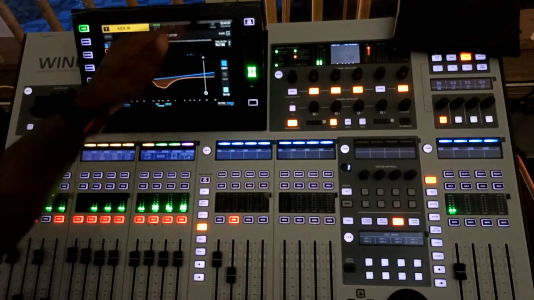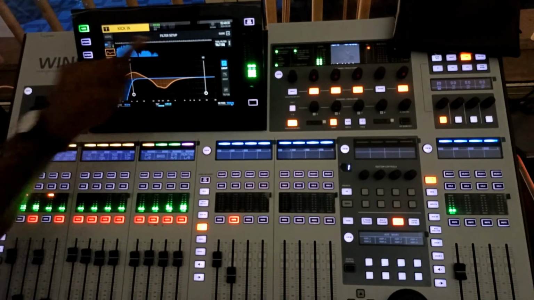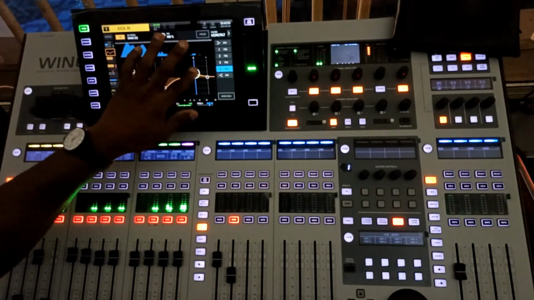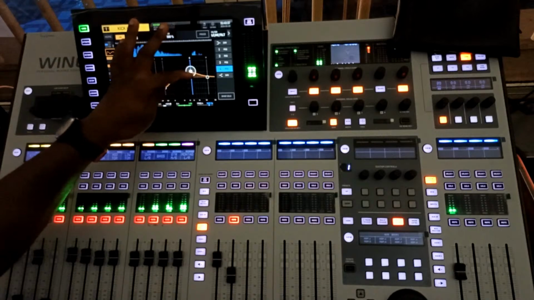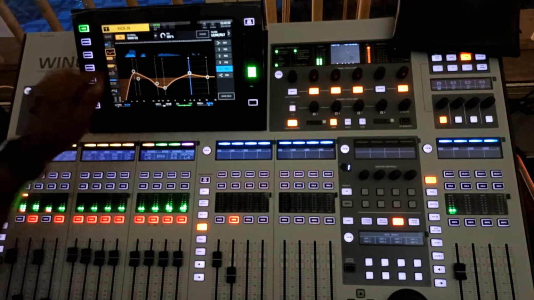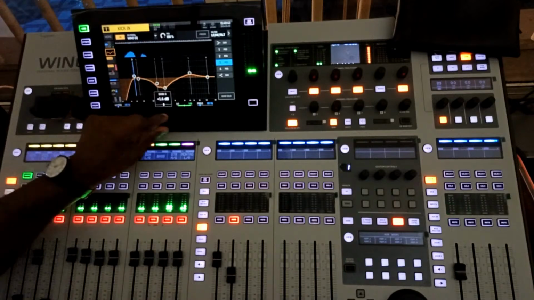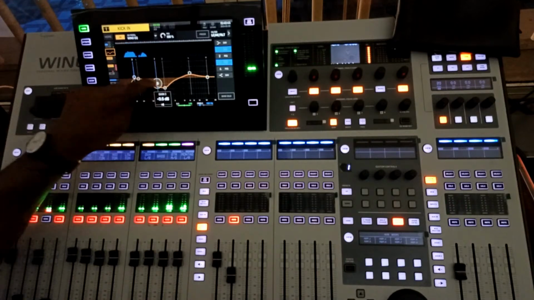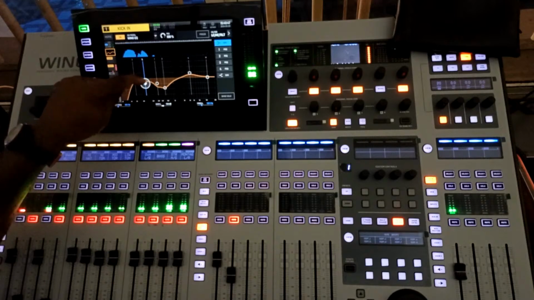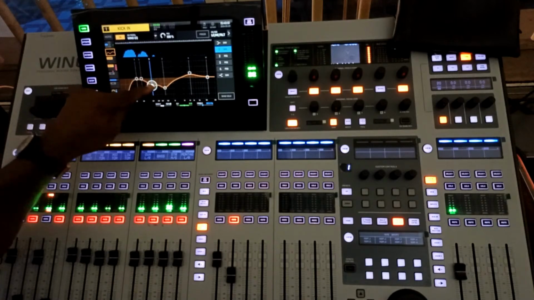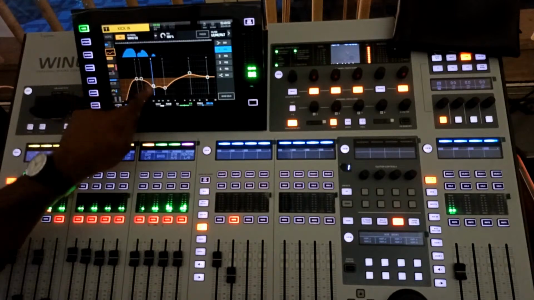But then let's remove our tilt and bring our 3K up. Reduce this. But then have a little bit of adjustment in the low frequency area. Yeah, 200.